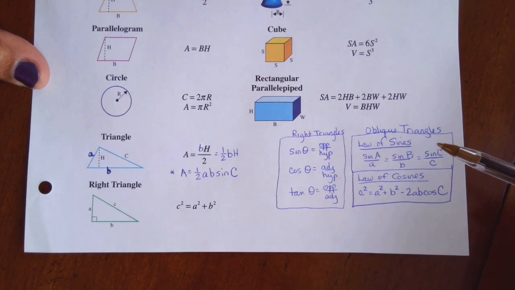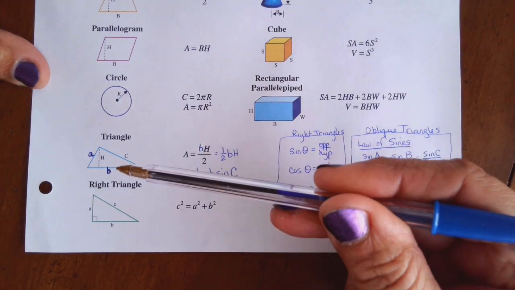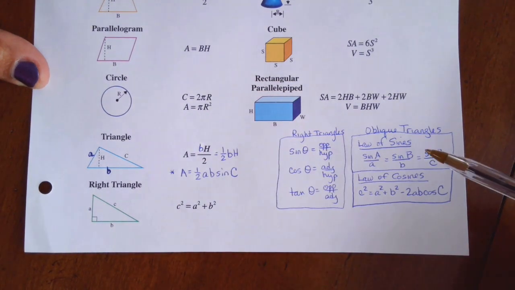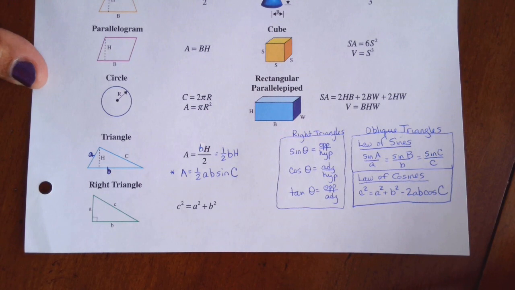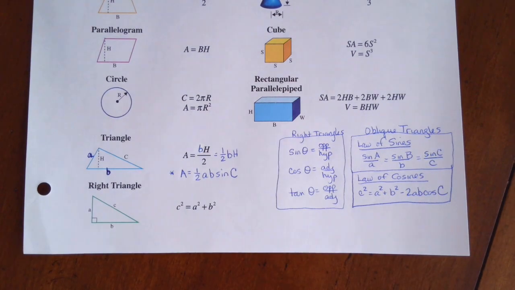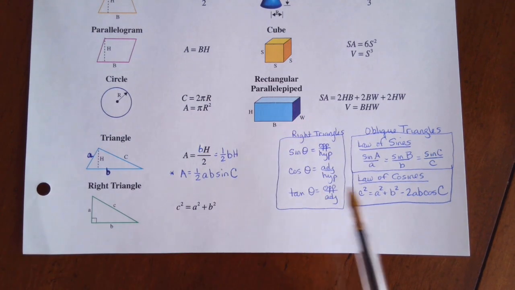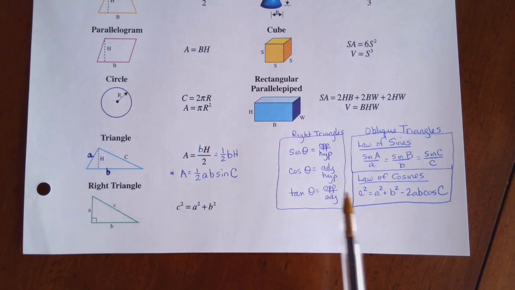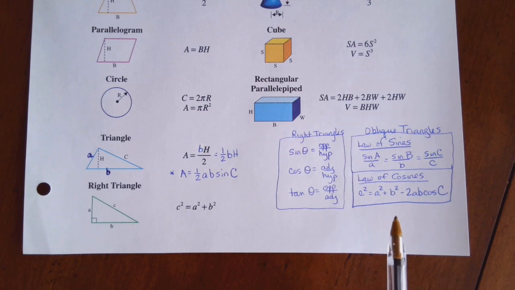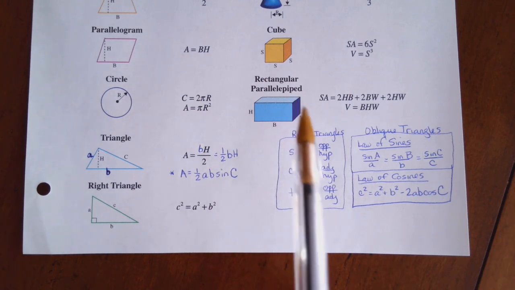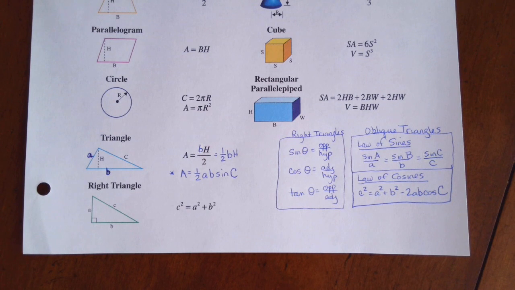And then oblique triangles. Remember, for triangles that are not right, like this one for example, you would have to use either the law of sines or the law of cosines. Okay, so take a minute, write those down, pause the video if you need to, but those are more equations that you should know. And again, these are ones you most likely should know; they would not be given to you. Okay? Only volume and 3D shapes would be given to you.